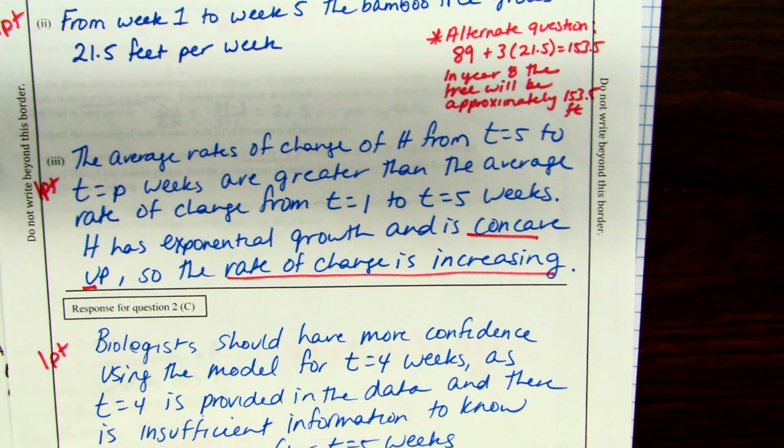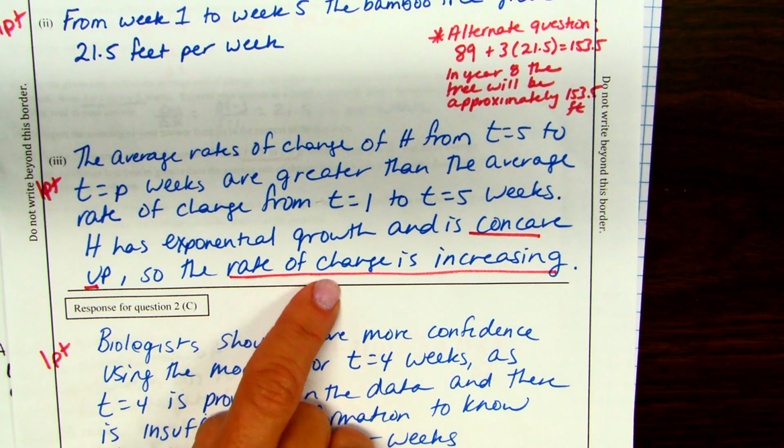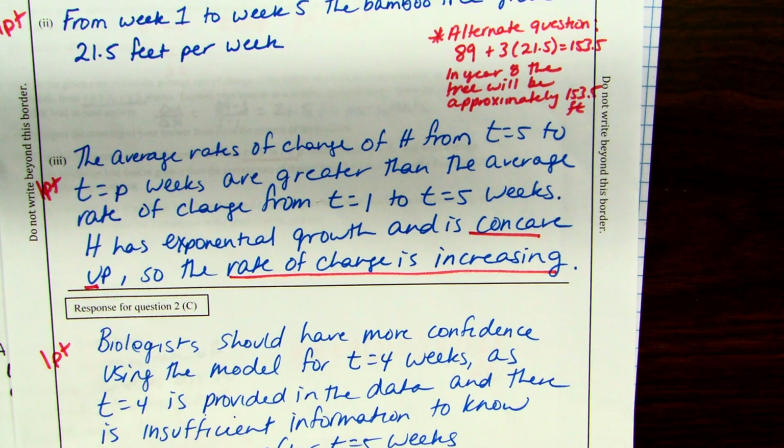That's what they're looking for in this question: rate of change and how it relates to the concavity. So remember, the little trick is concave down, rate of change is decreasing. You're not using the word it, you're always referencing whatever we're talking about, h. Not it is increasing, but the rate of change of h is increasing.